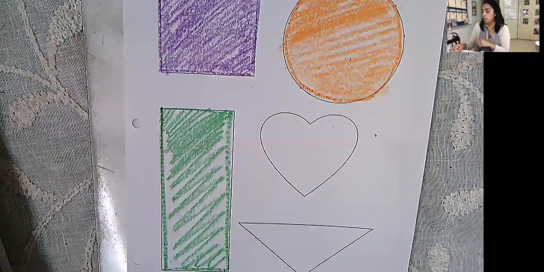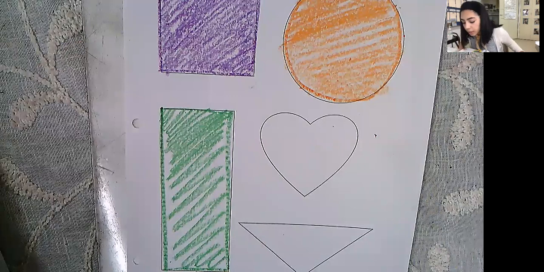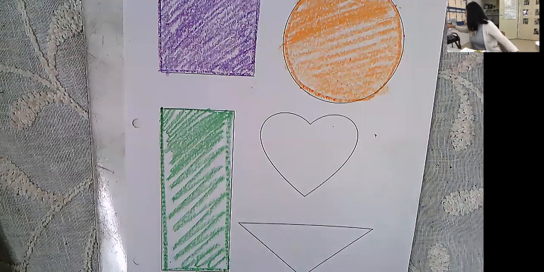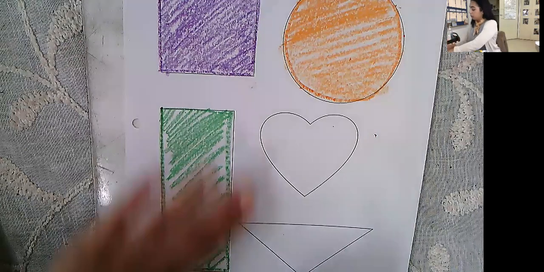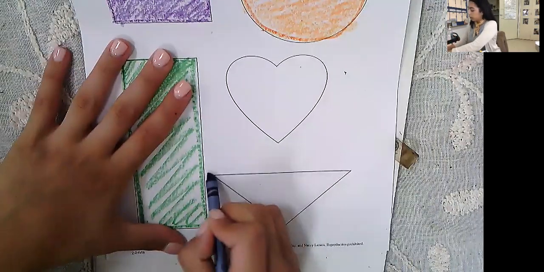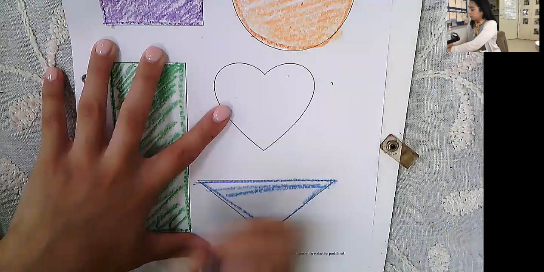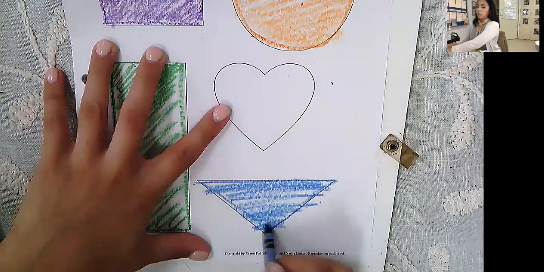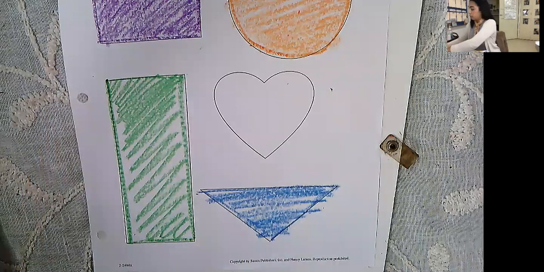There we go. I'm going to pick red for my... goodness, I'm going to pick red, but I don't think my red crayon is anywhere to be found. So Miss Santana's just going to have to go with blue for this triangle. Okay, Miss Santana is not coloring in her best manners. I'm going to use yellow for my heart.